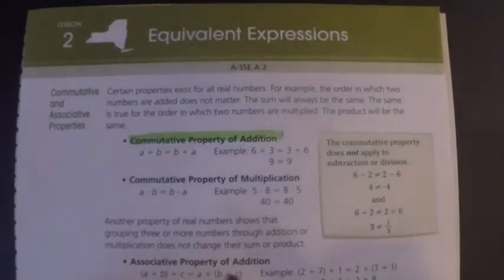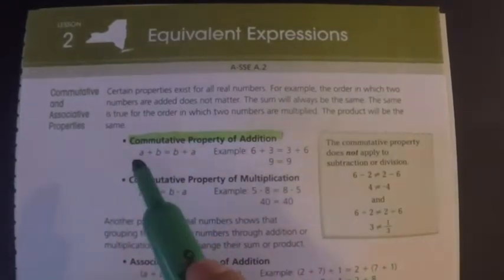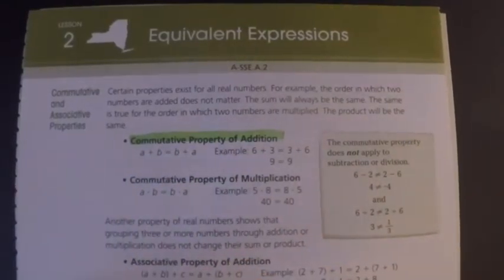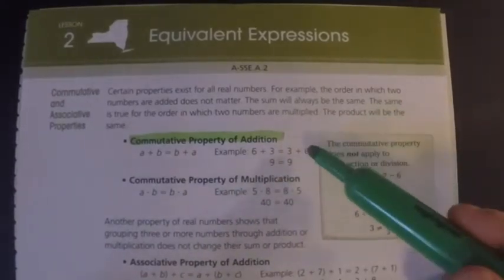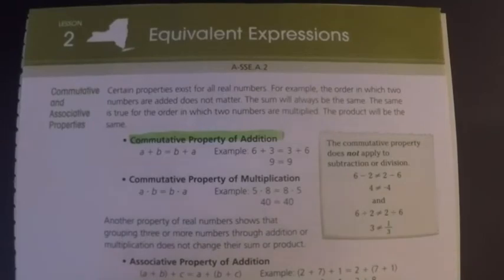And all this is saying is that if you add two numbers, for example, a plus b, it doesn't matter which order you add them in. So a plus b is still equal to b plus a. The example they gave was 6 plus 3 is equal to 3 plus 6, and they both equal 9. So again, the order didn't matter. And here you could come up with any example that you wanted.